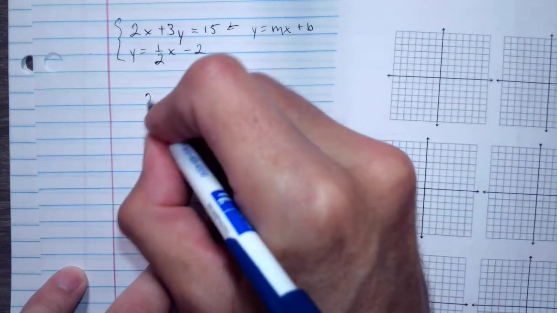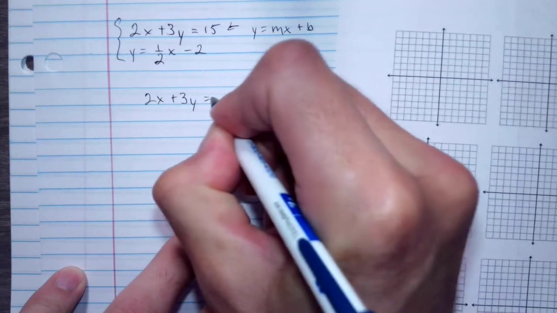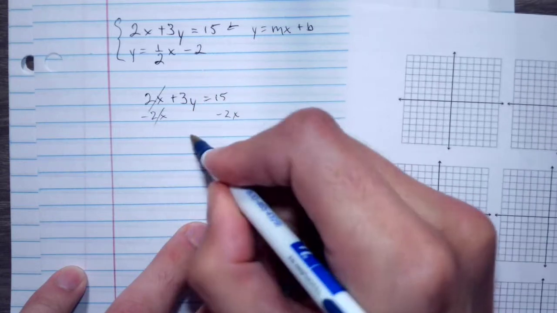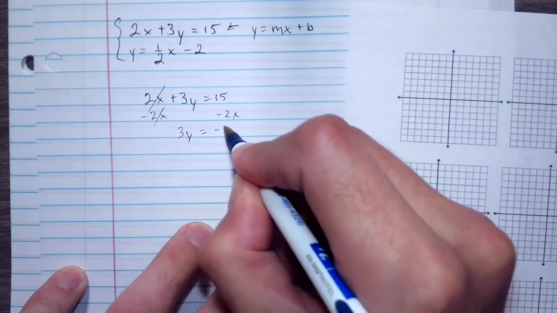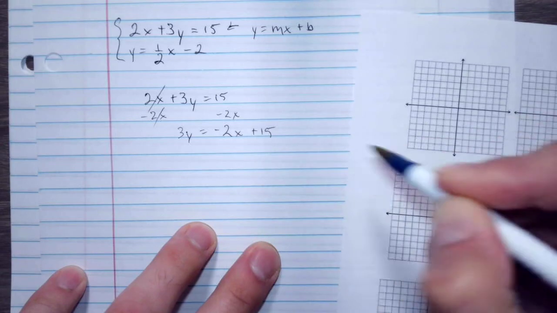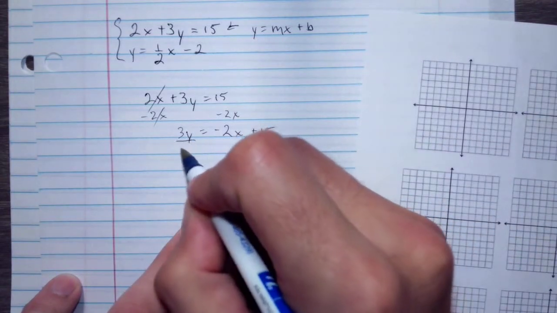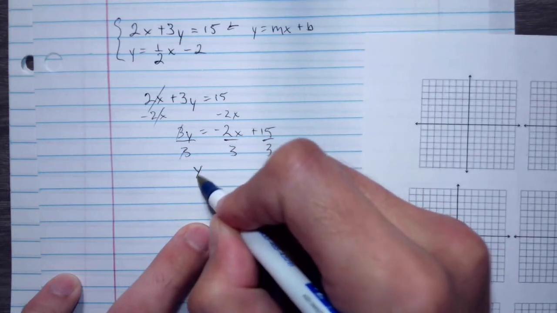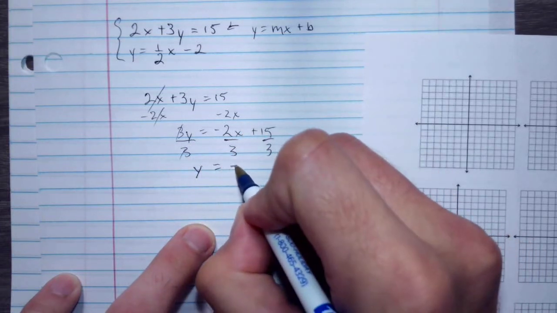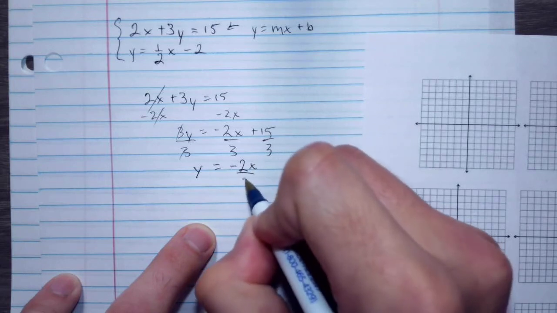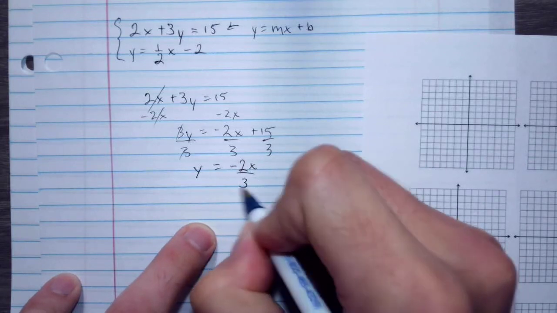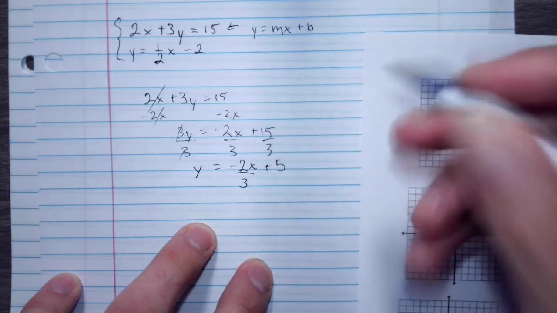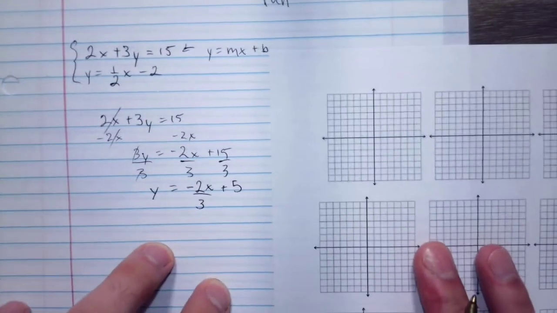This one is already set to go. So this, I'll take 2x plus 3y equals 15. Subtract 2x, and I have 3y equals negative 2x plus 15. Divide everything by 3 to get the y by itself. So I get y equals negative 2x over 3. This would mean I go down 2 and then to the right 3. And then plus 15 divided by 3 is 5. So I can graph that. I'll do that right now.